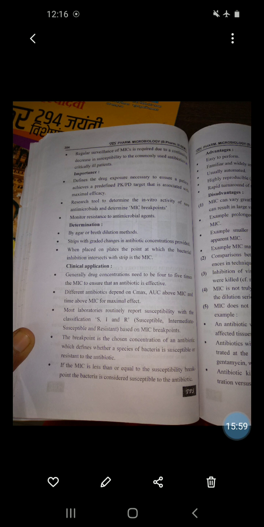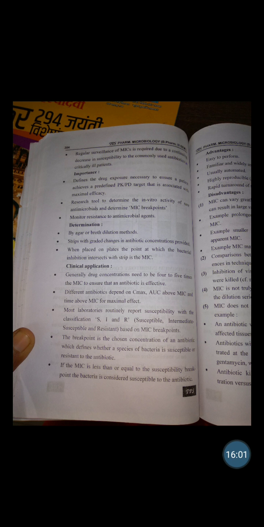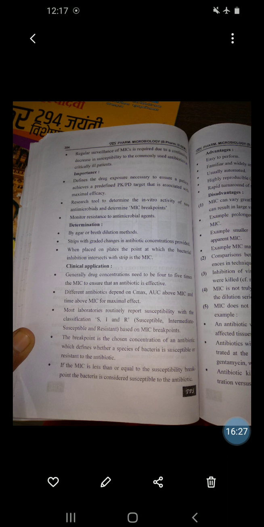Then the breakpoint is the chosen concentration of antibiotic which defines whether the species of bacteria is susceptible or resistant to the antibiotic. If the MIC is less than or equal to the susceptibility breakpoint, the bacteria is considered susceptible to the antibiotic.